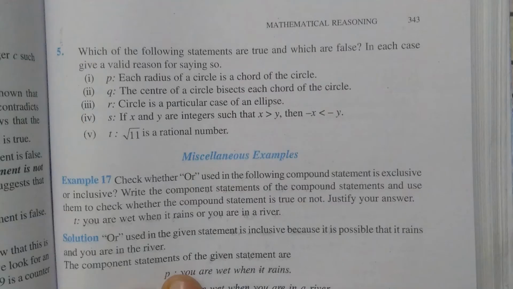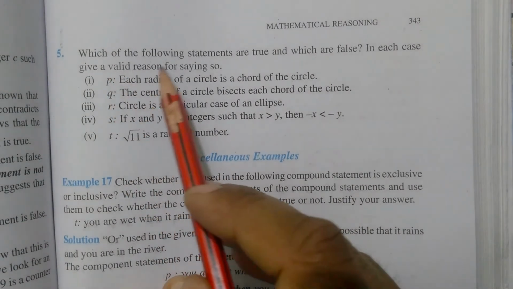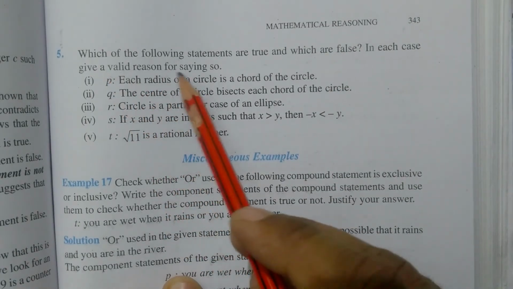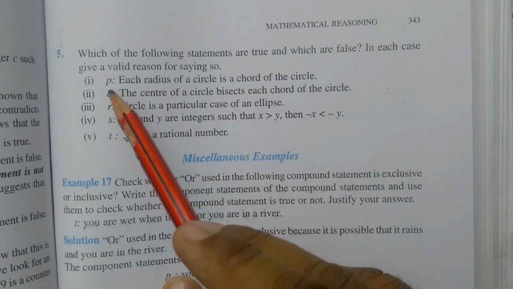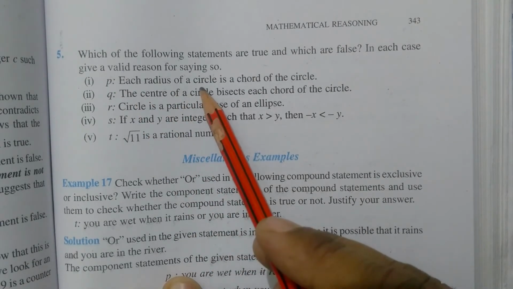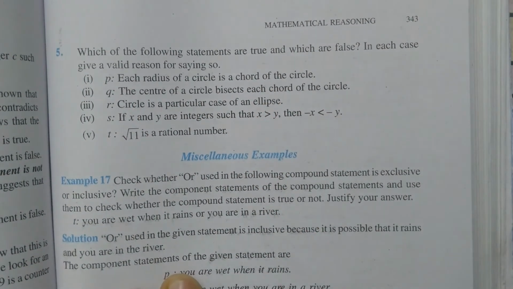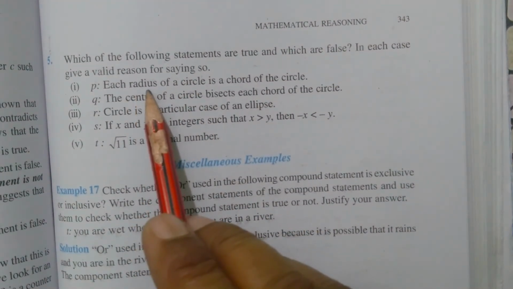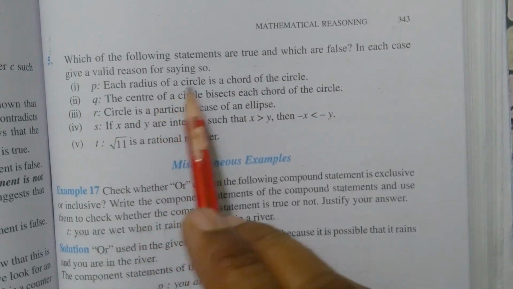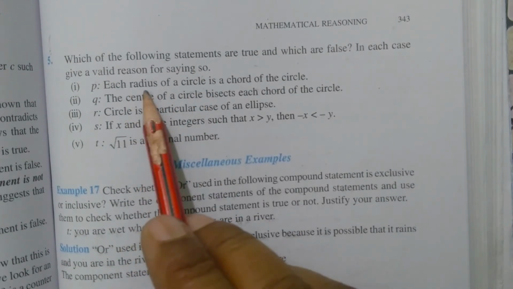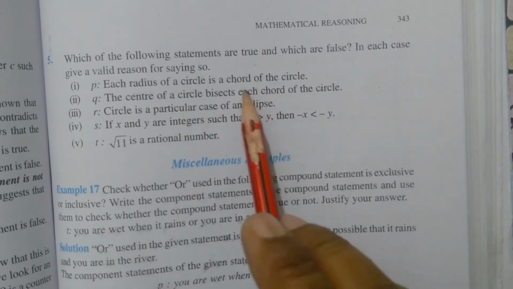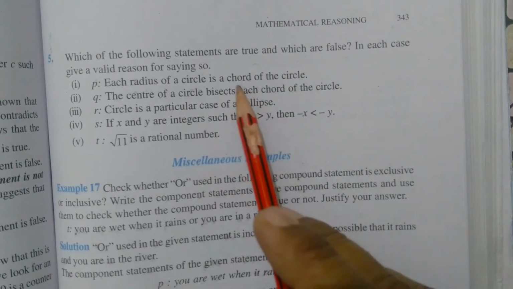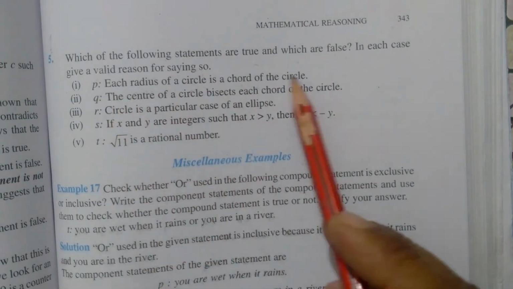Now next question, question number 5. Which of the following statements are true and which are false? In each case, give a valid reason for saying so. Number 1, P: Each radius of a circle is a chord of the circle. This is false, because radius means from the center of the circle to the circumference of the circle. That straight line is called radius. Whereas chord means a line intersecting 2 points on the circle. So this statement is false.